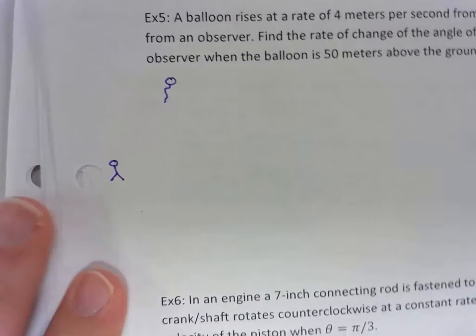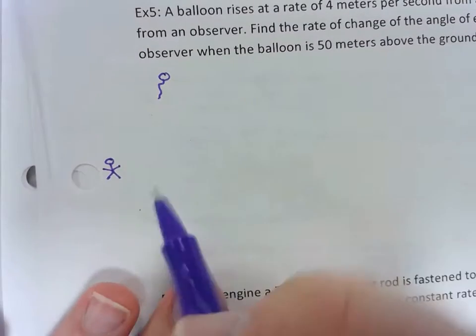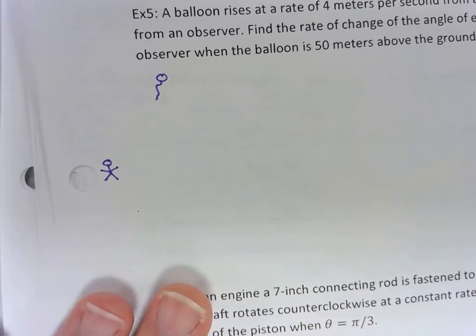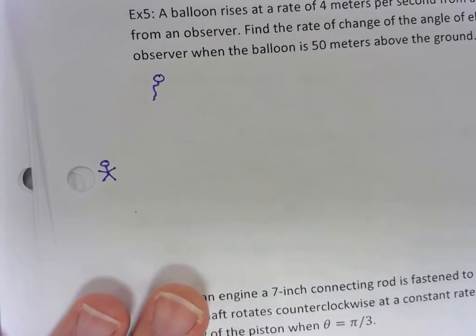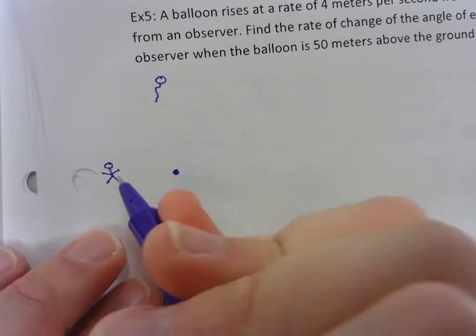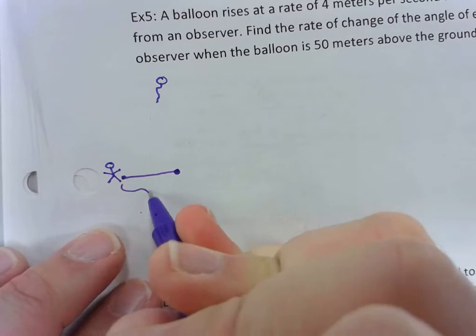So you can't see my picture. Here's some person who's sad because they lost their balloon. So as I think about it, a balloon rises at a rate of 4 meters per second from a point on the ground, 50 meters from an observer. Here's my point on the ground. That is 50 meters from an observer.